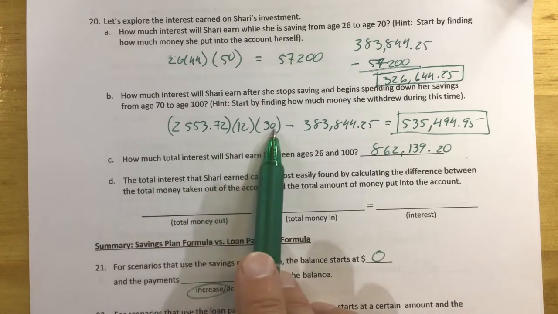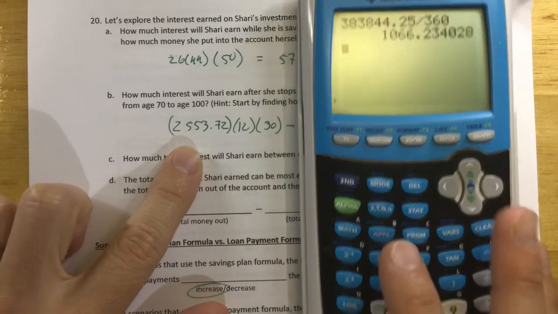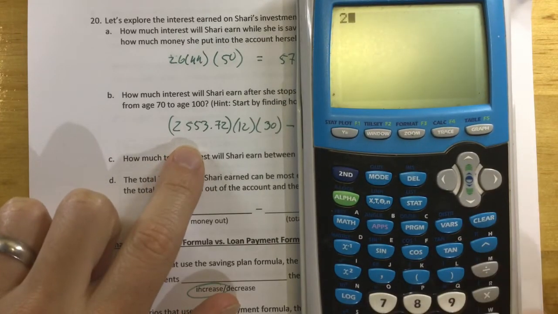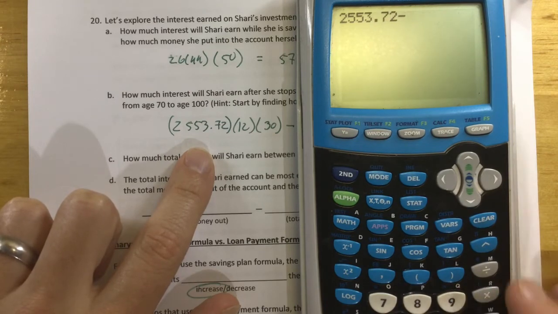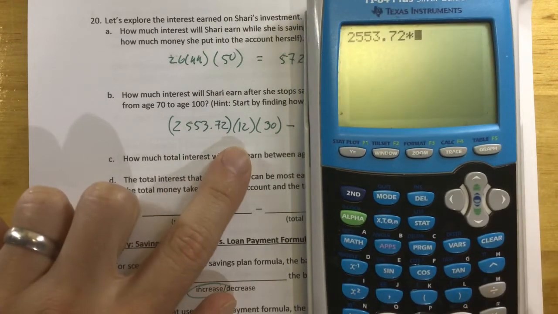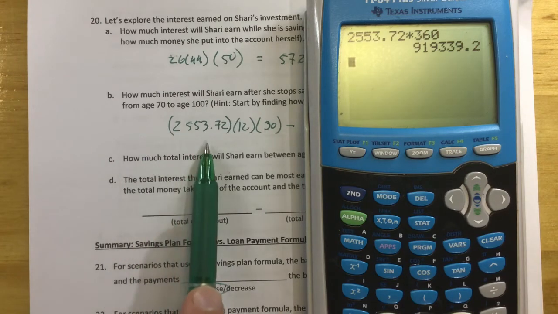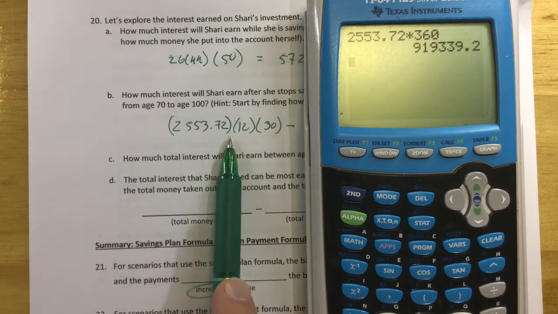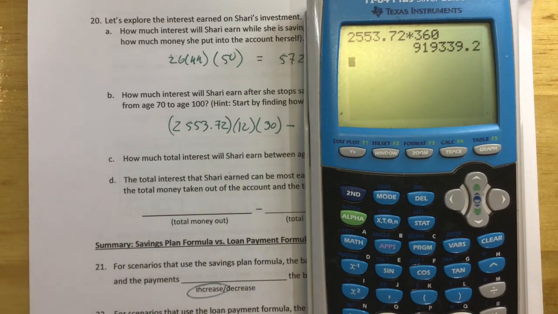Okay, in that calculation, I didn't actually work out, so let me type that in real fast. 3.72 times, that's not times, 360 those together. Okay, $919,000, so almost $1 million is what she's able to spend over the next 30 years.